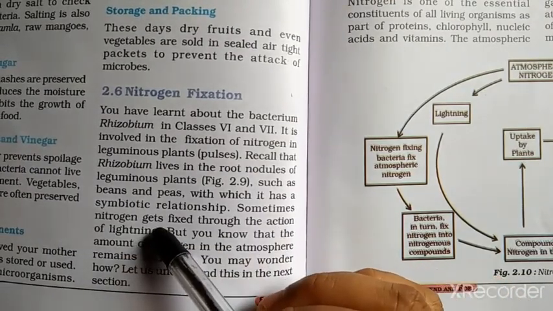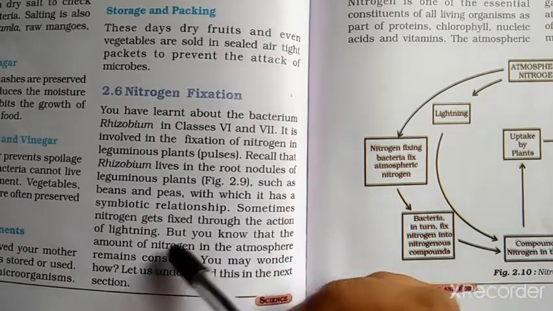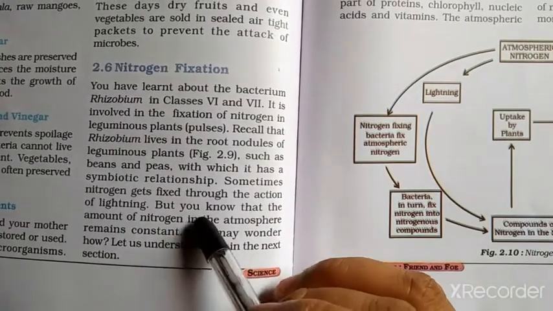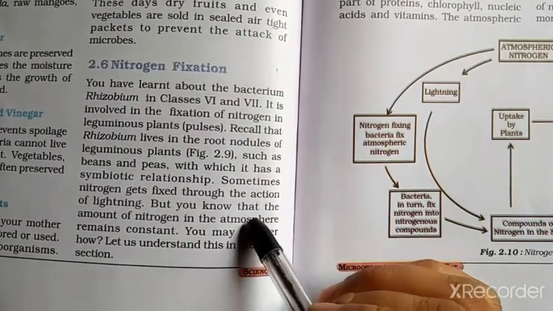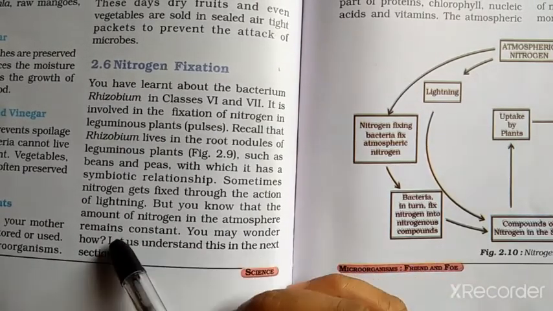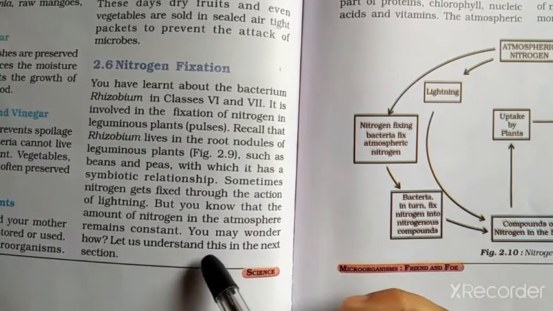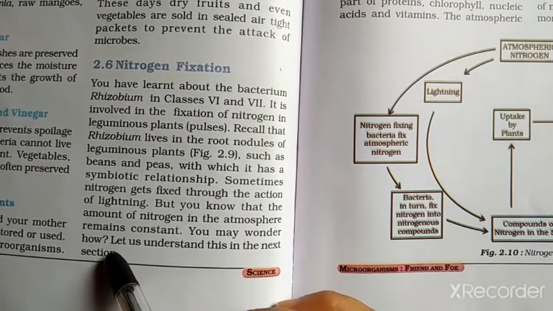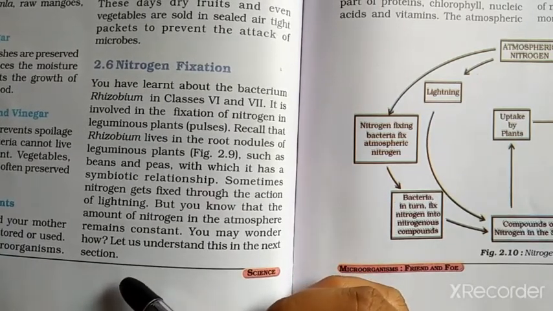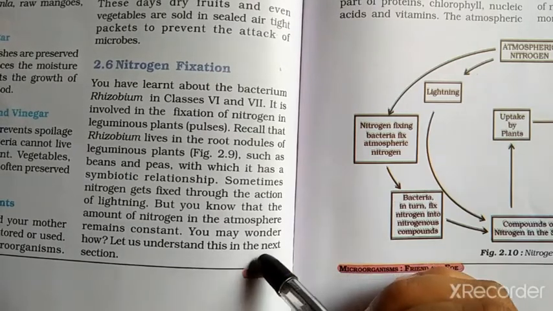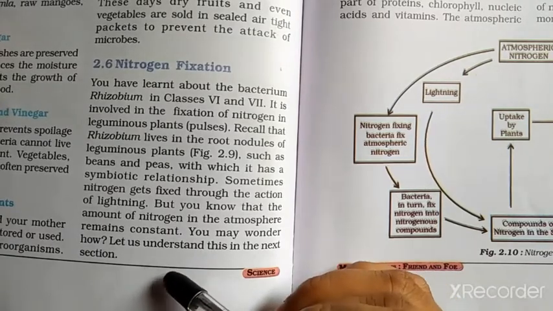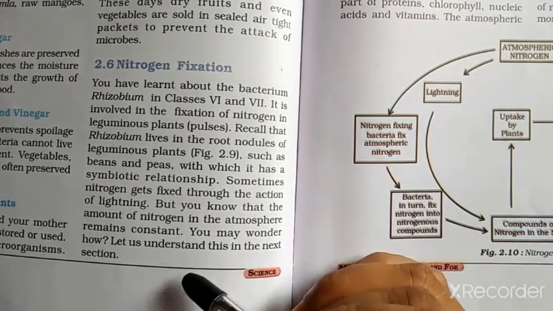Sometimes nitrogen gets fixed through the action of lightning. But you know that the amount of nitrogen in the atmosphere remains constant, and you may wonder how. Let us understand this in the next section, that the amount of nitrogen in the atmosphere remains constant.